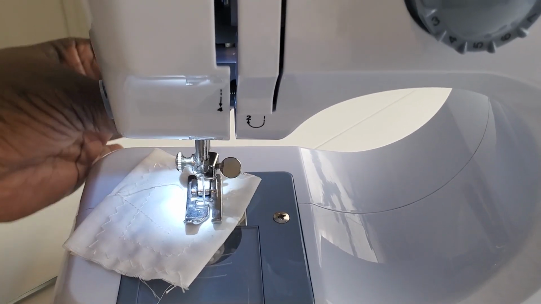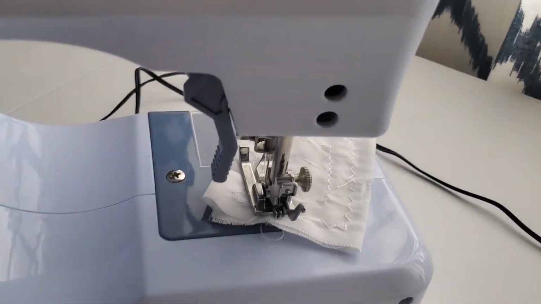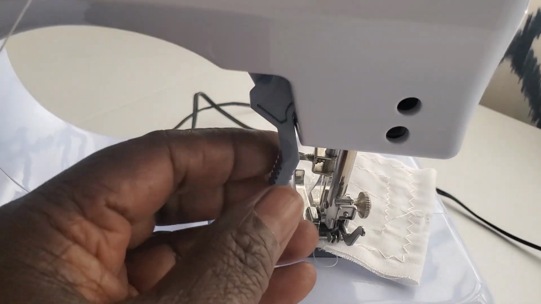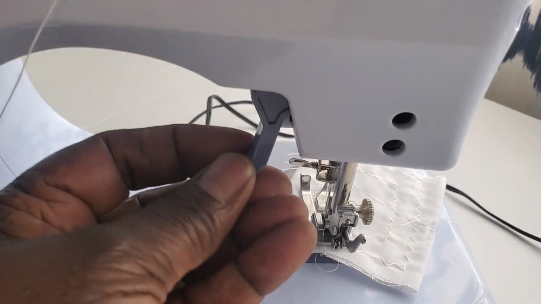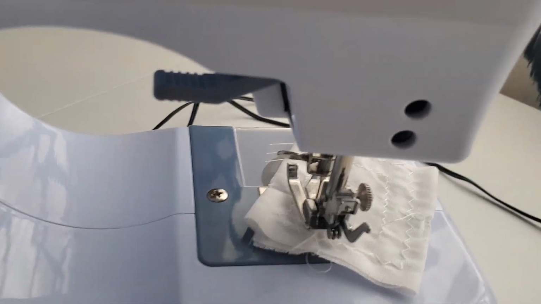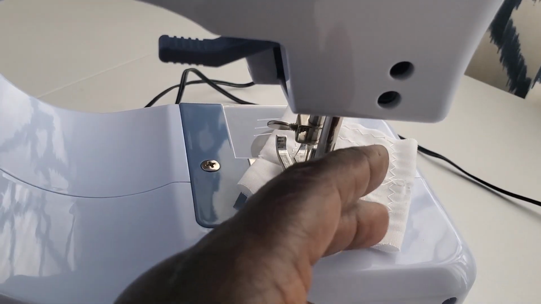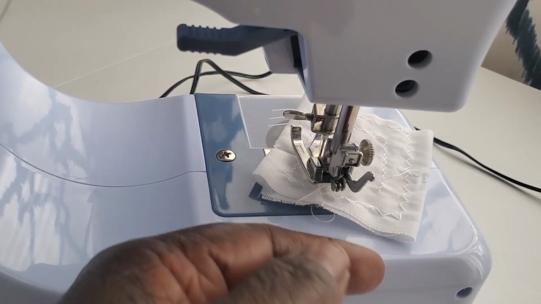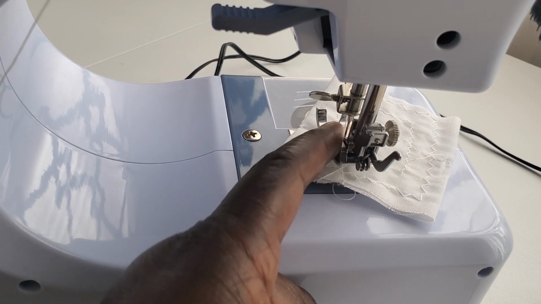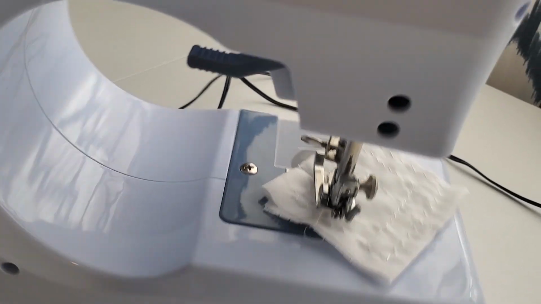It's a bar which is at the back here. And this is the presser foot lifter. You can change the presser foot depending on the stitches that you want. So you use the presser foot bar to release the presser foot, and then you place the type of presser foot that you want.